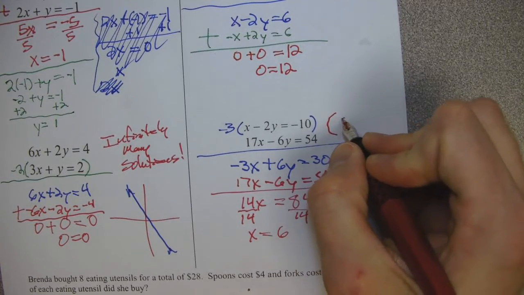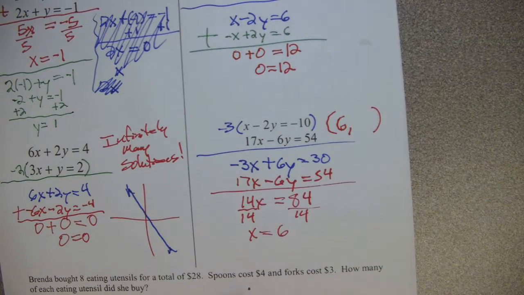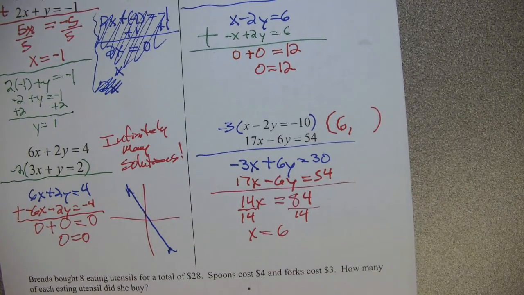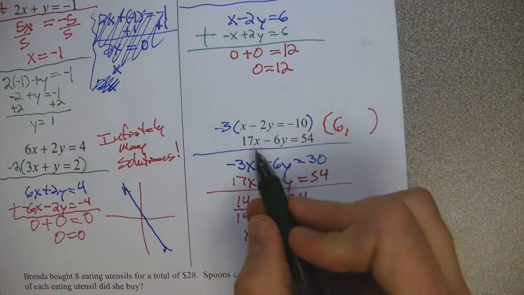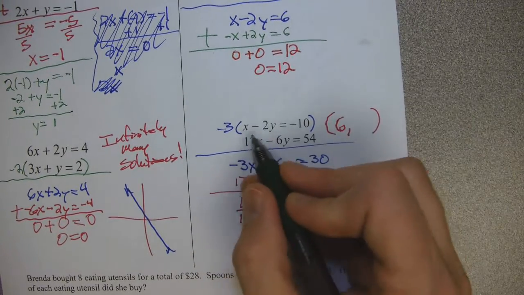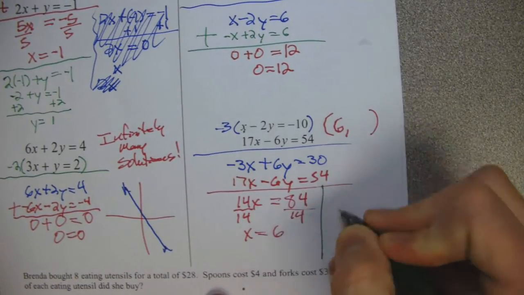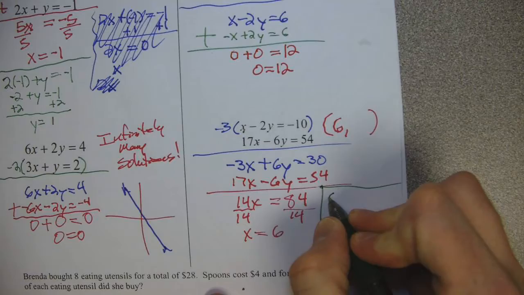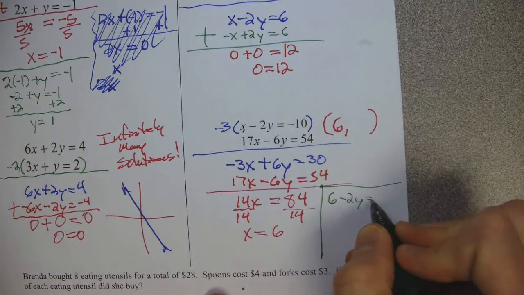Our ordered pair is going to start off with a 6. Now I need to figure out which of these equations I want to use to tackle y. I think in this case, it's going to be easier to use the top equation. The numbers are smaller. Here, I'd have to take 6 and multiply it by 17, and I don't really want to do that. So let's try it here. I'm going to take 6 and drop it in for x. Hopefully I can do it better than I did that first one. So 6 instead of x, -2y, and -10.